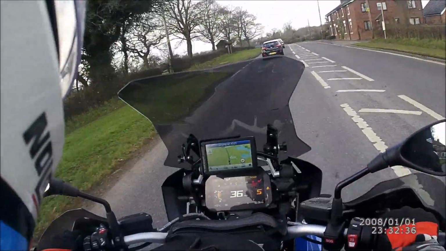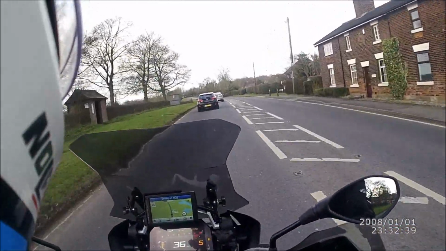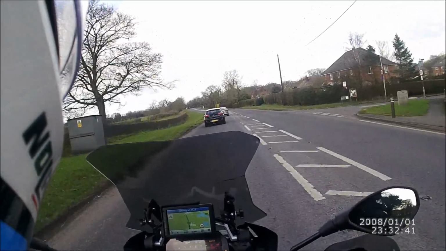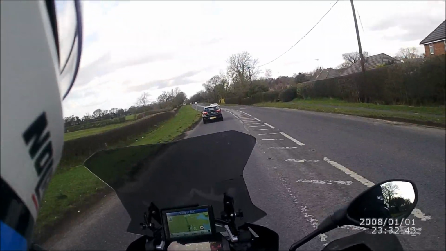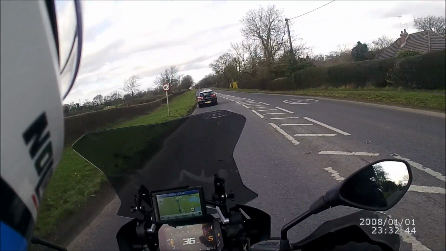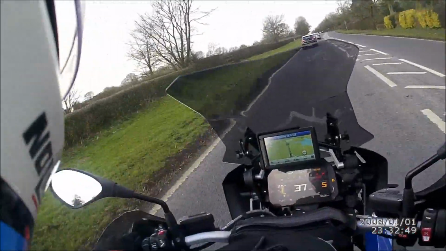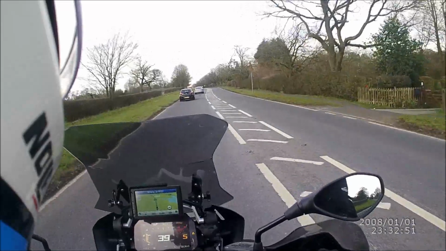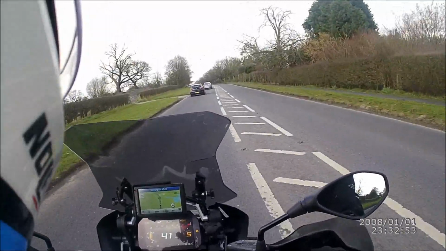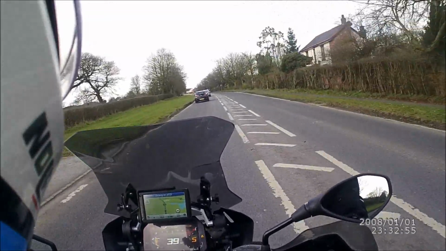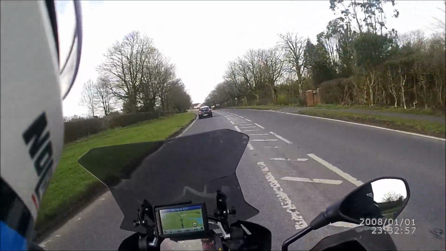Looking at my mirror, still no change in circumstances behind, getting a good cross view along the inside, the near side of the vehicles as the road appears to go round to my left. Mirror check, still nothing about. 37 miles an hour, picking up now to 40. Bearing in mind you've got to be very aware in situations like this.